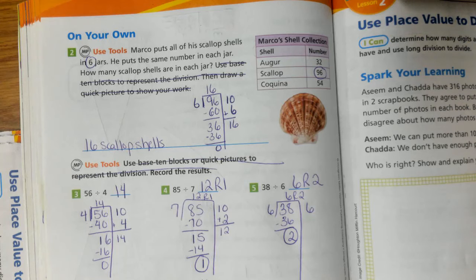All right, thank you very much. That's the last lesson for this week. We'll pick up module 7. Lesson 2 is pretty big, so we're going to save that one for next week.